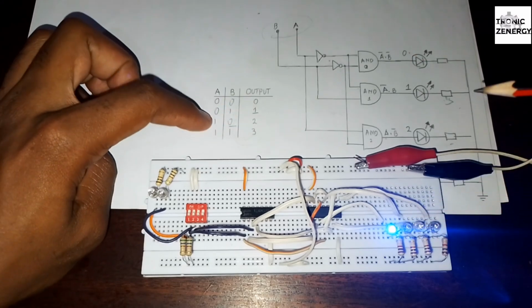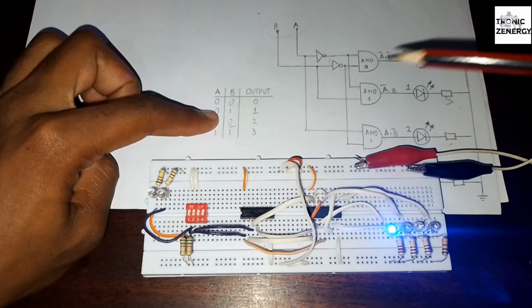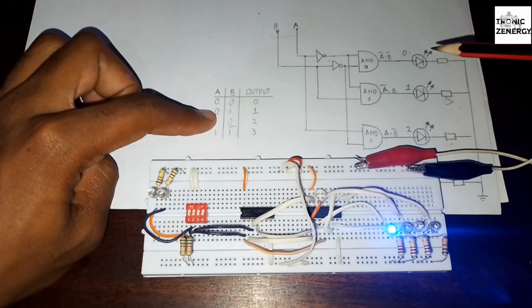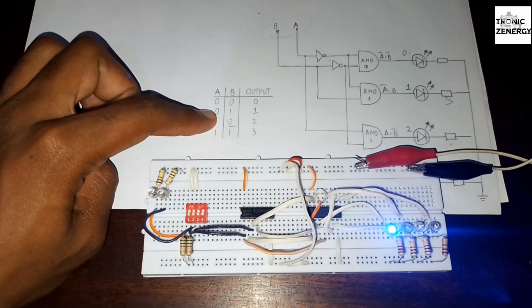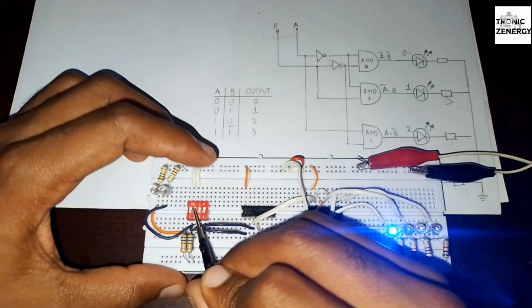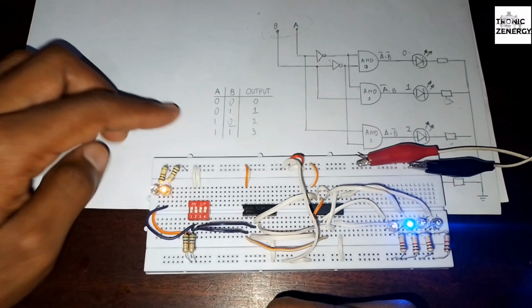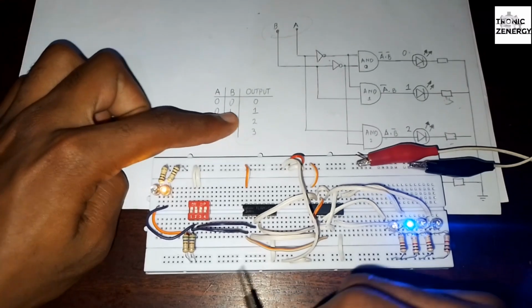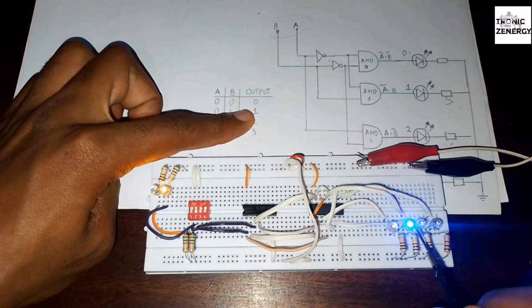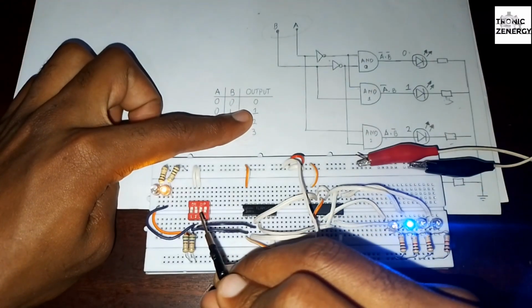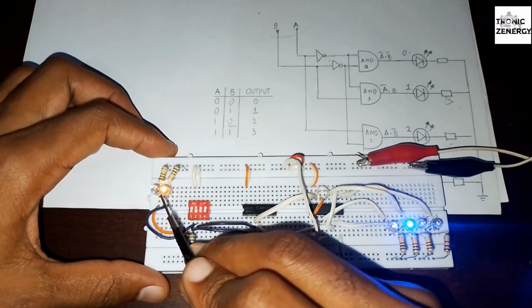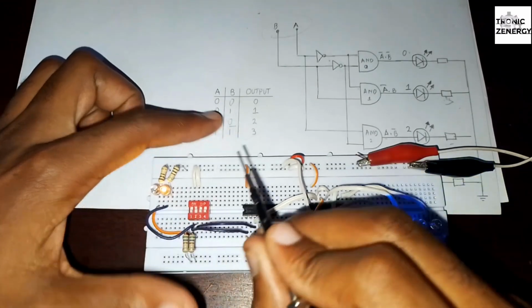So if we want to make number 1, B has to be on and A has to be 0. So I'm going to put B on. B is this switch number 2. I put it on. Once I put it on, then it's going to show us number 1. Yes, this is number 1. So 0, 1, binary 0, 1, it's giving us a 1.